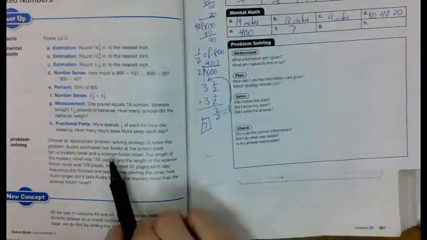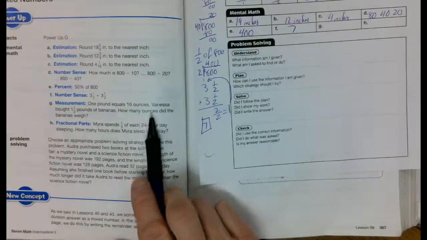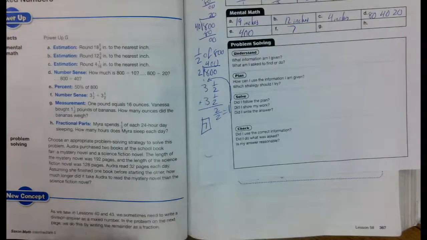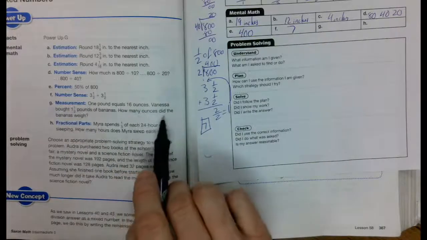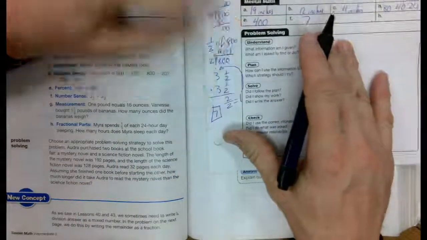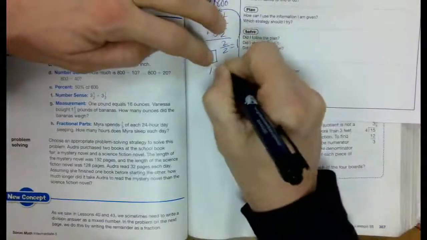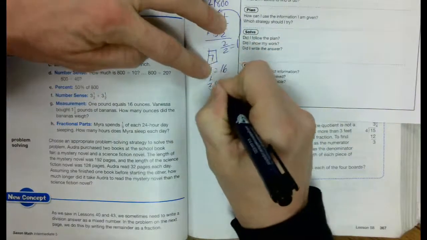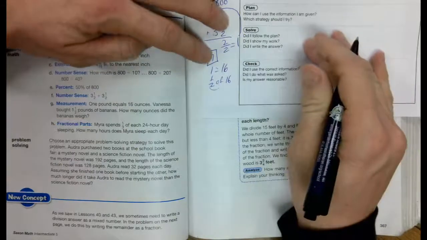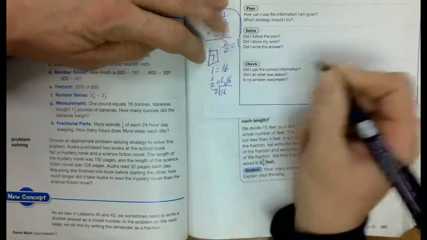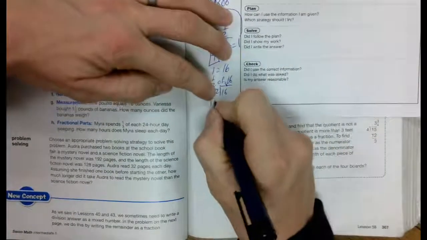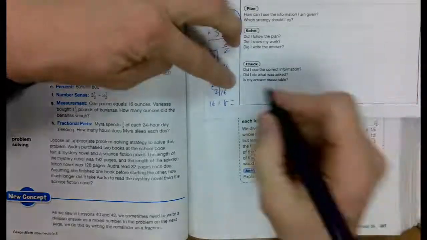G says 1 pound equals 16 ounces. Vanessa bought 1.5 pounds of bananas. How many ounces did the bananas weigh? So you got 1 pound equals 16, and now you got 1/2 of 16. And so you can divide by the bottom number. 16 divided by 2 equals 8. So the 1 pound equals 16, and the 1/2 a pound equals 8. And then you're going to add those together to equal 24 ounces.